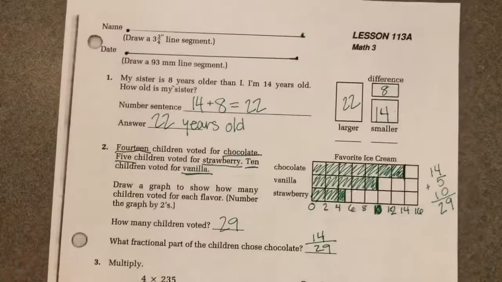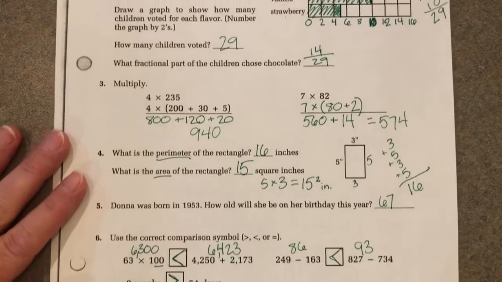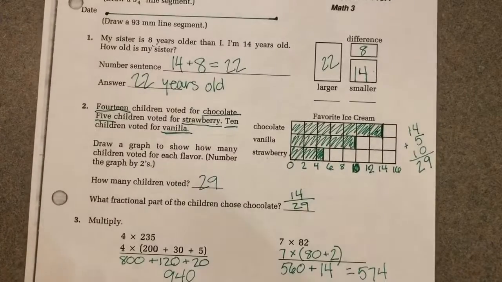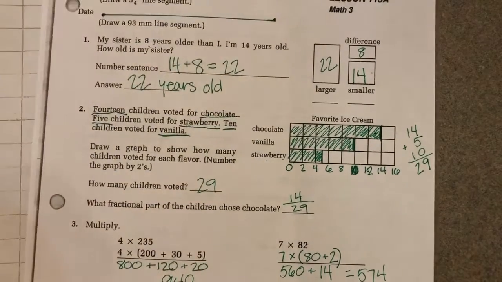All right, if you end up with a paper full of scratch work like I did, you got to take a picture of it and hand it in. If you have any questions on any of this, because there were some newer concepts in there, go ahead and jump on Zoom or email me and we will get it figured out.